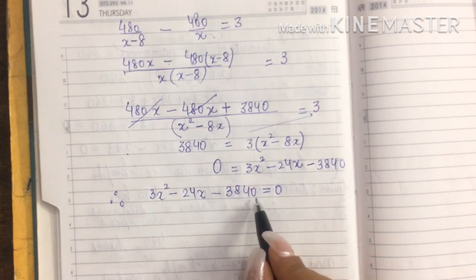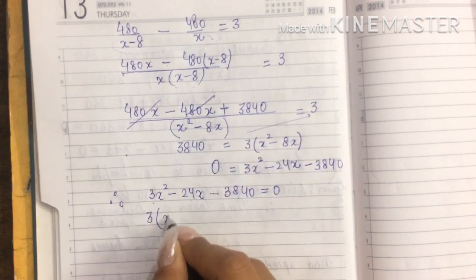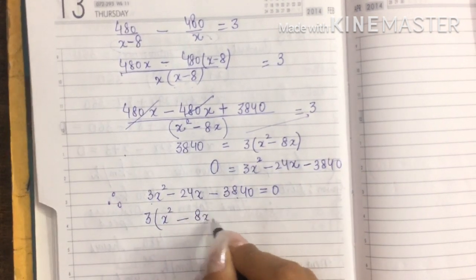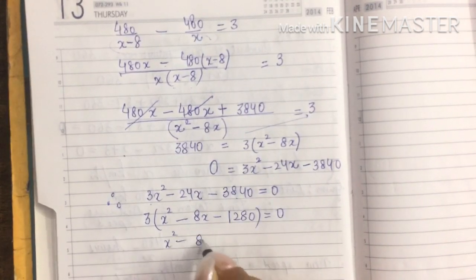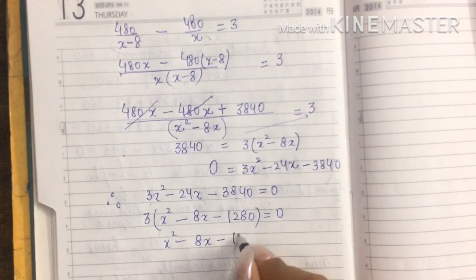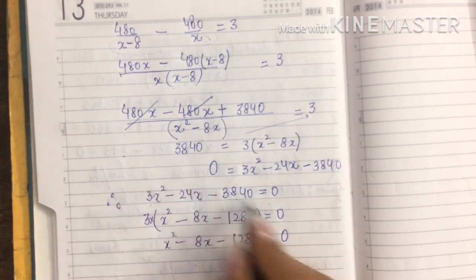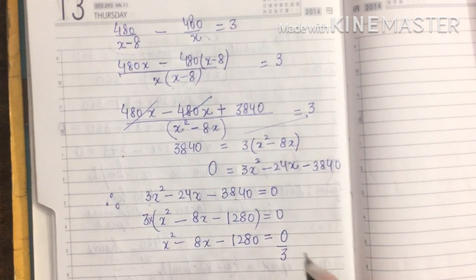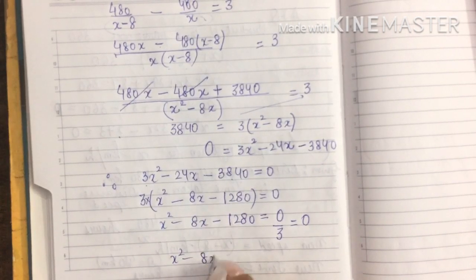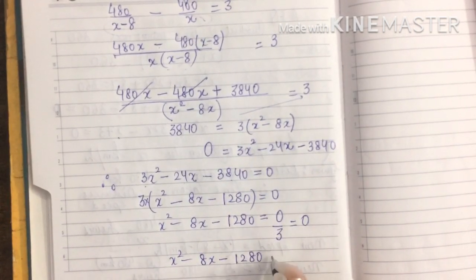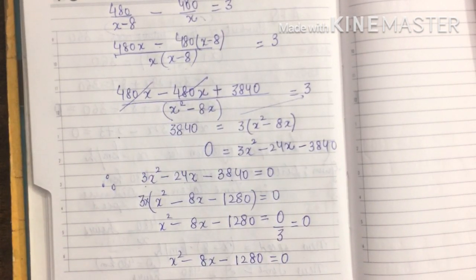If you want, you can simplify further because all these terms are multiples of 3. So let's take 3 common. I am left with x square minus 8x minus 1280 equals 0. This 3 will go to the right hand side, it will appear in the denominator, and this will be 0. So the equation that I have is x square minus 8x minus 1280 equals 0. And that's all with the exercise.